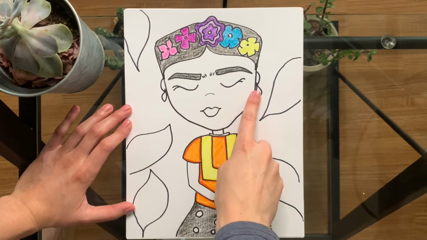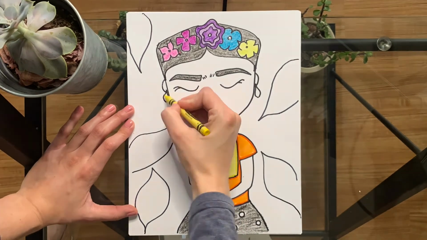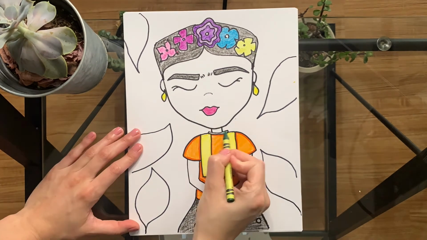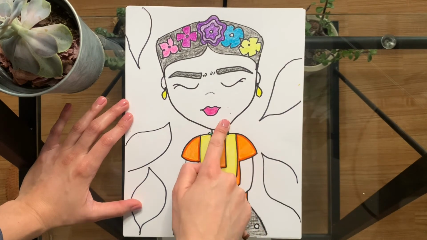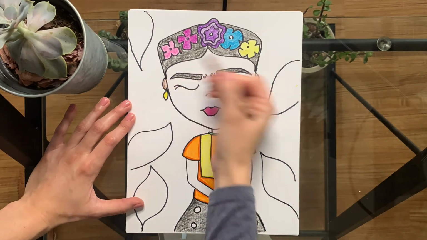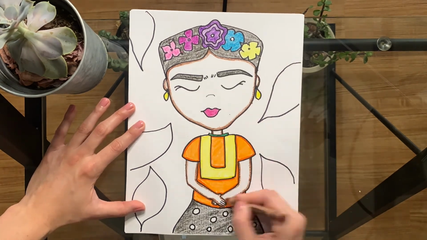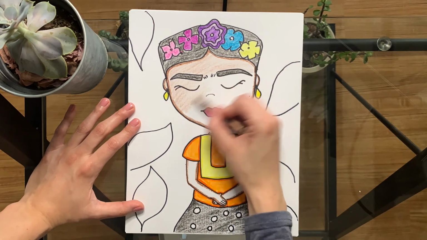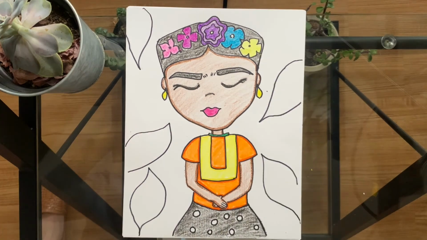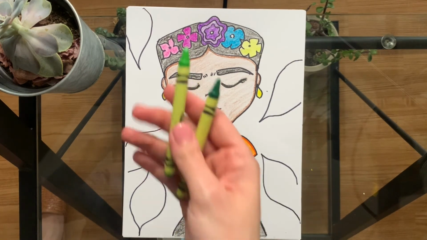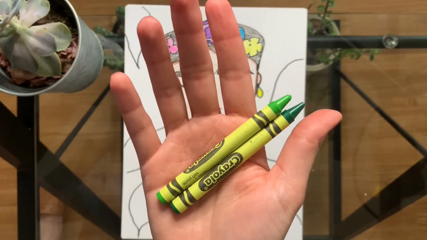Next, I will color her earrings, her lips, and the little neckline of her dress that I have not yet colored. I am now going to grab my brown crayon and color in her skin this beautiful brown color. Finally, we have made it to the end, and I am now using two different green colors to color in the leaves and the background.